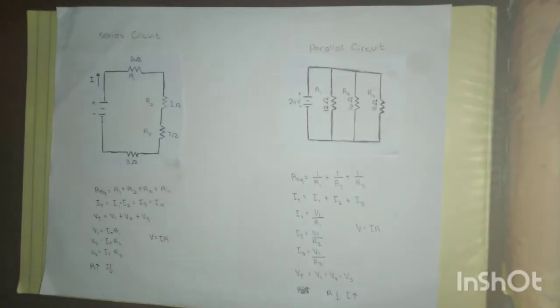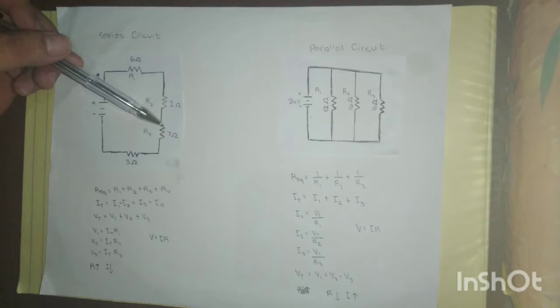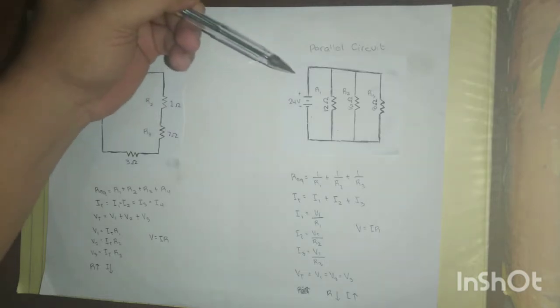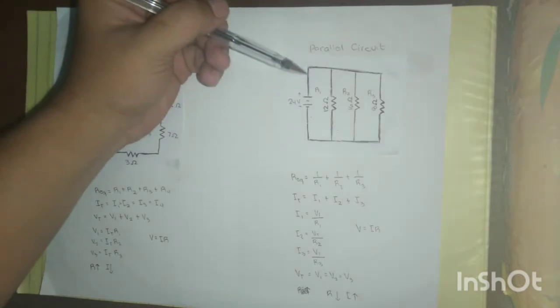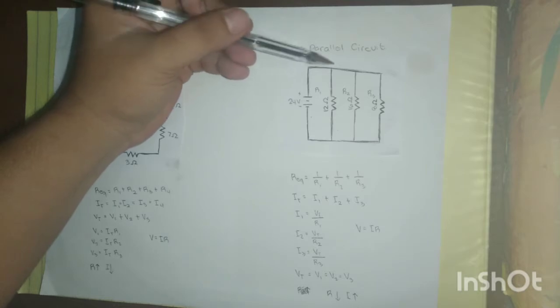To determine whether a diagram is a series circuit or a parallel circuit, we must first analyze the diagram. In a series circuit diagram, the flow of electricity is in a single path, while in a parallel circuit, the flow of electricity is in multiple paths.